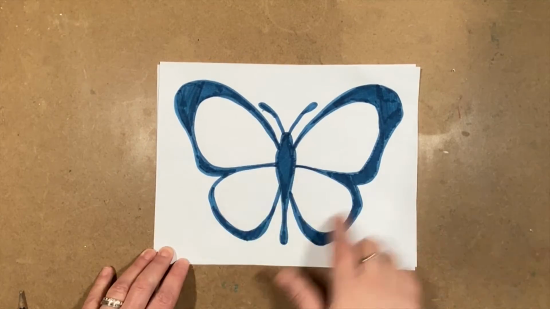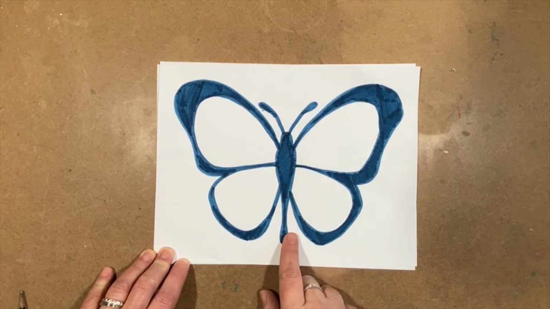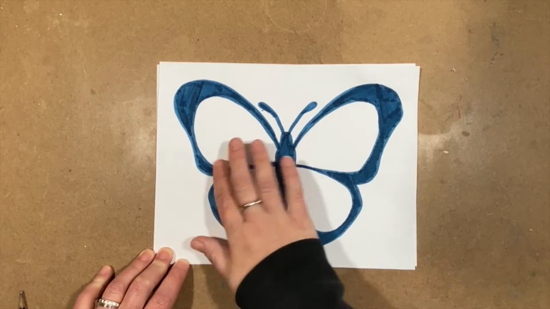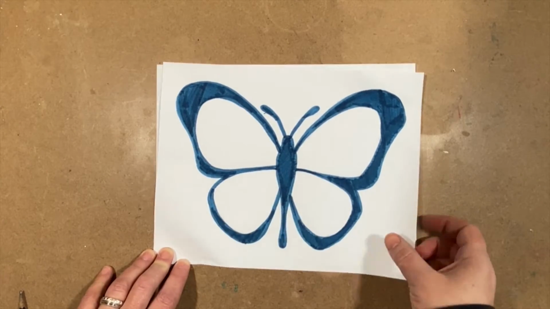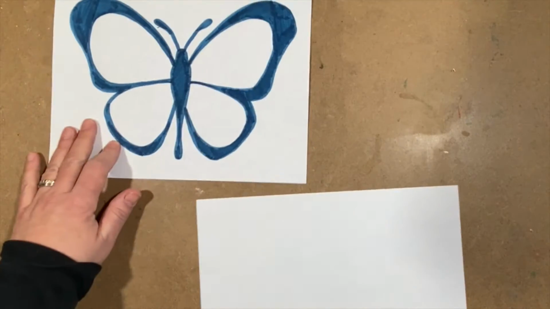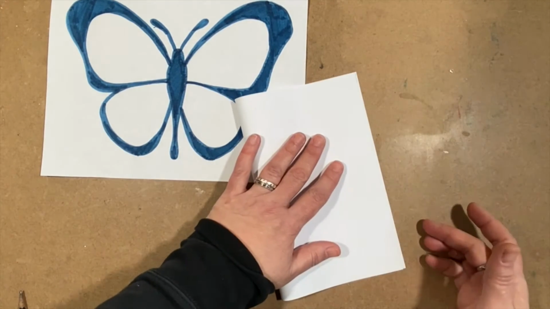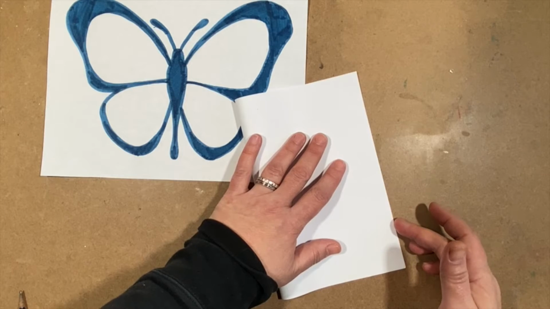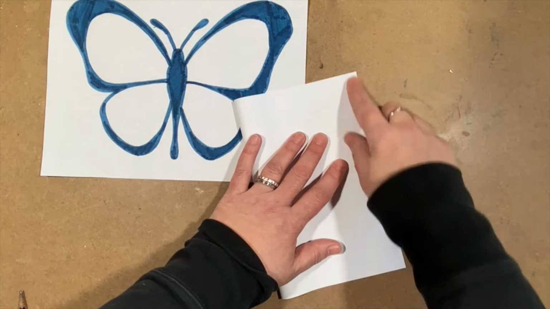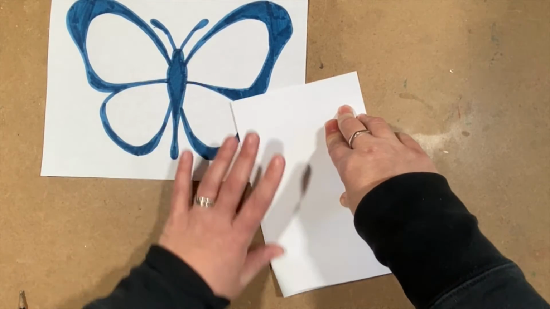Let's talk about how to draw something like this, because there's actually a really easy way to draw something that looks equal on both sides. So what I'm going to do is put that over there for a minute. And this piece of paper, I am going to fold in half by lining up the corners of my paper and then going like that.